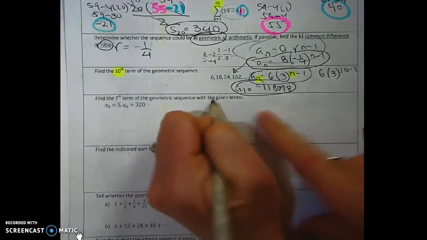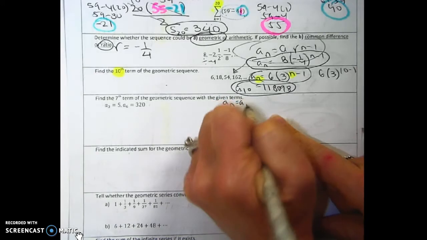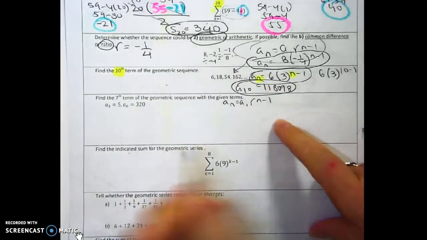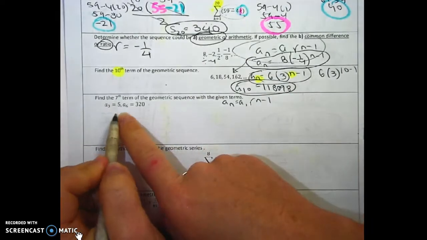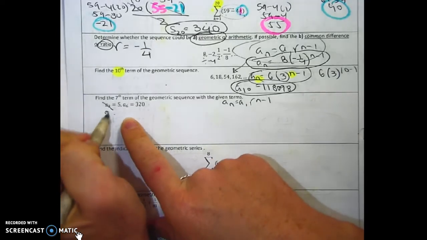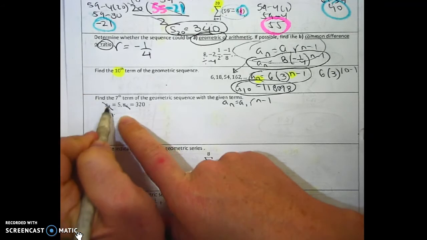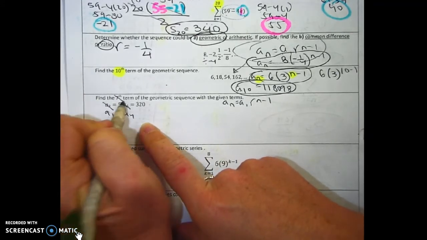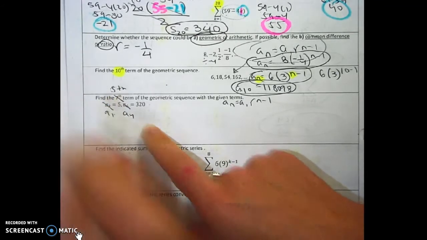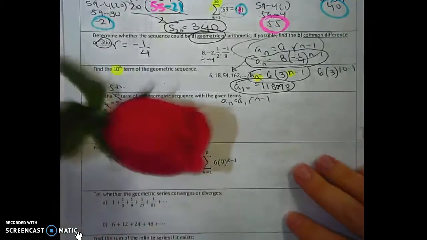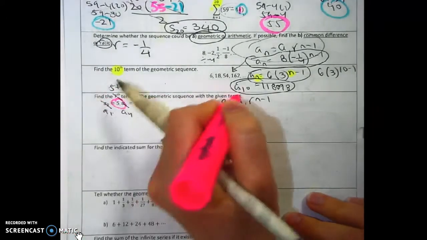The problem is, okay, so let me write down the formula. A sub n equals a sub 1 times r to the n minus 1, same thing. But the problem is I don't have a first term, so I've got to pretend that this is my first term. If I want to pretend with this one, I have to pretend with this one. This was 2 back, so this is 2 back, and I have to pretend with this one, that one's 2 back. So now I'm going to take my first term, plug it in there.